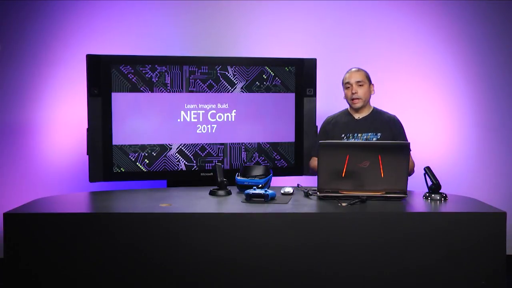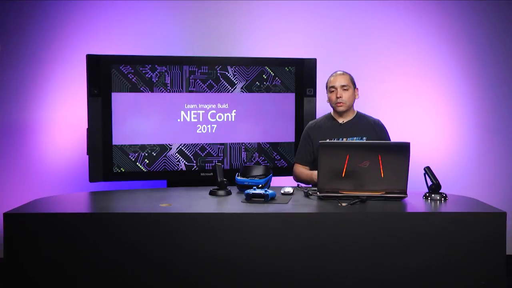Can I use the controllers with any headset? Yes, we have one set of controllers, and you can use them with any headset, whether it's the Lenovo or the HP or any of the other headsets.